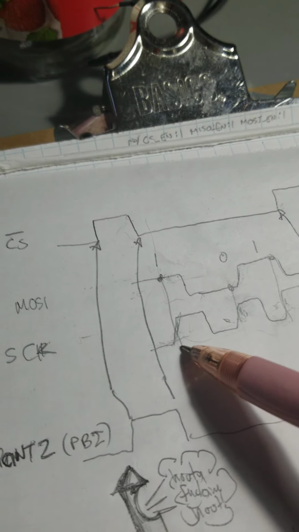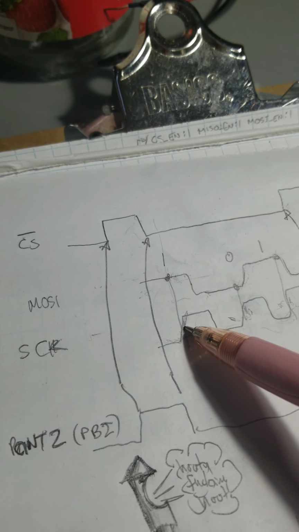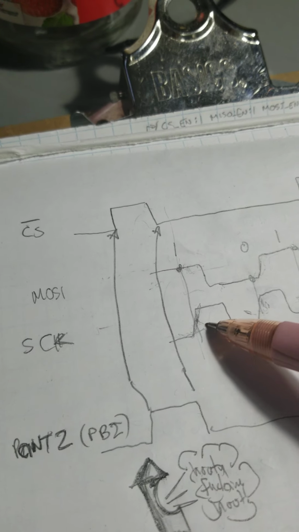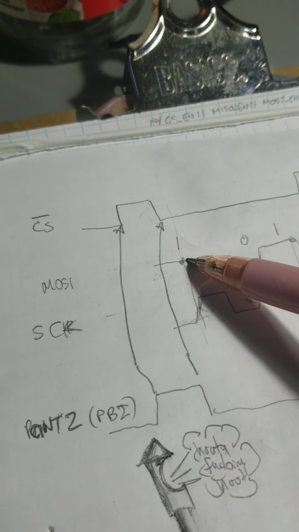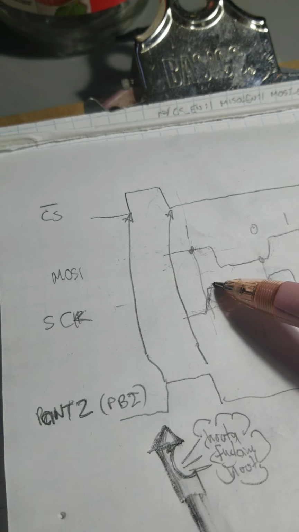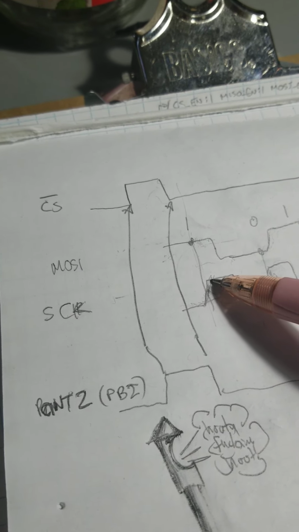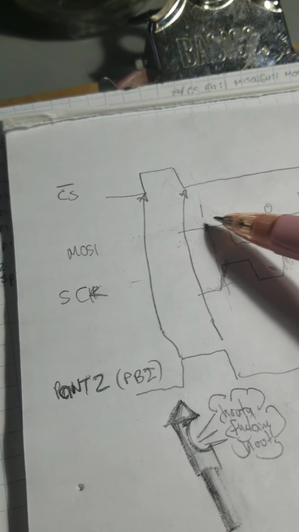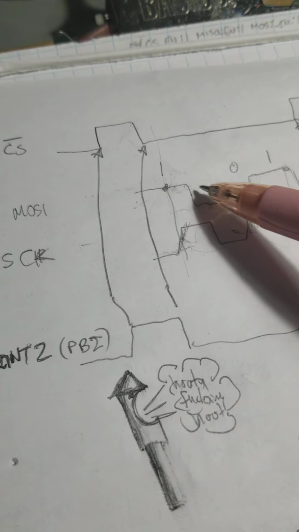That's a clock. The microcontroller is set so that you can read the state of the data line when the clock line is transitioning to high. Then you read the state of that line. Now you've got a 1, because that's high.